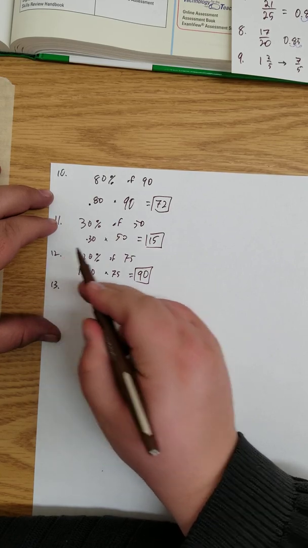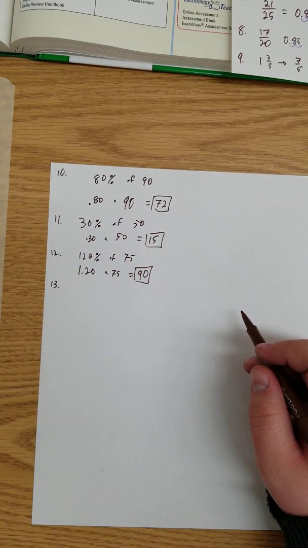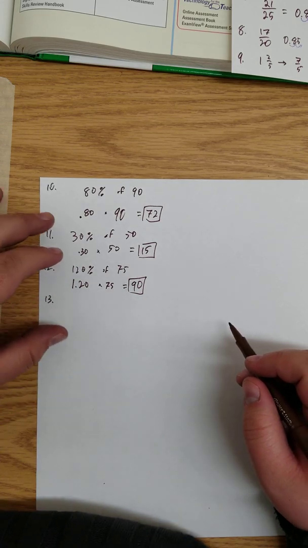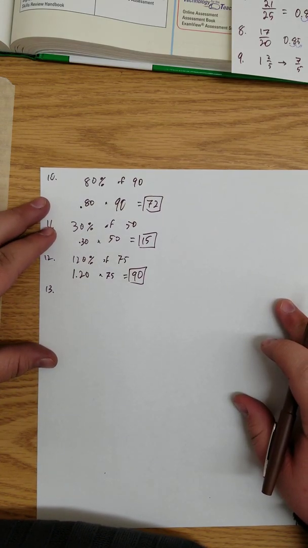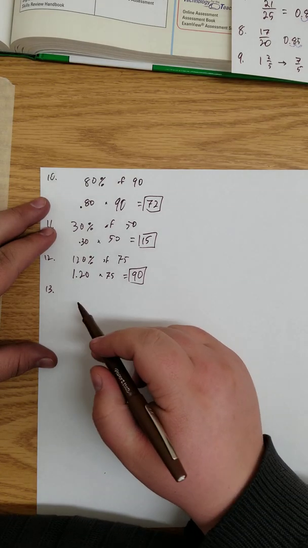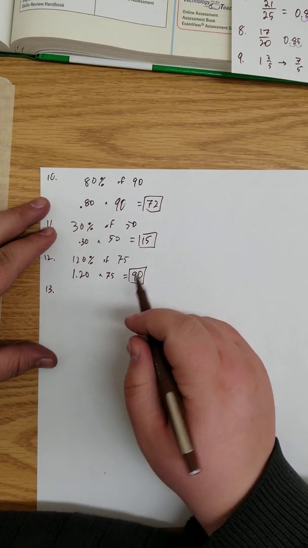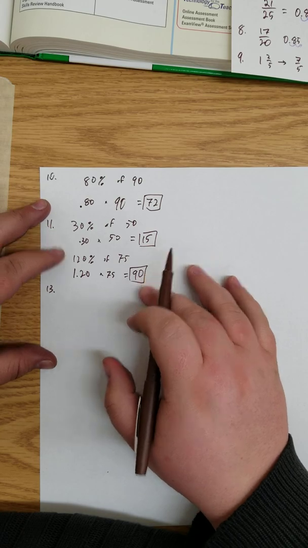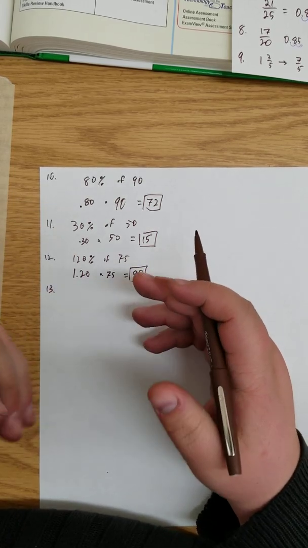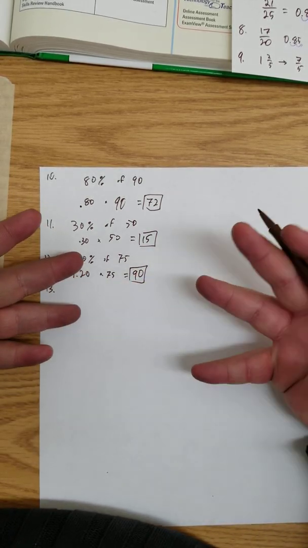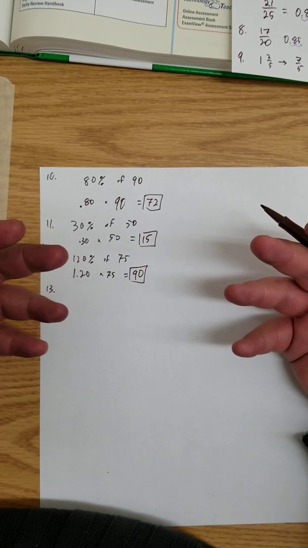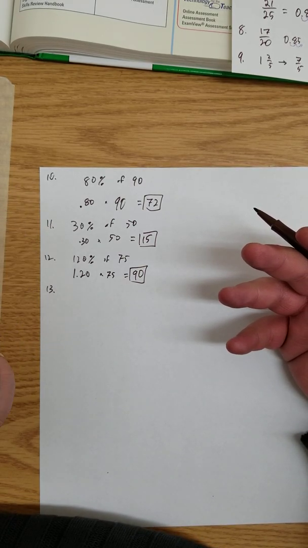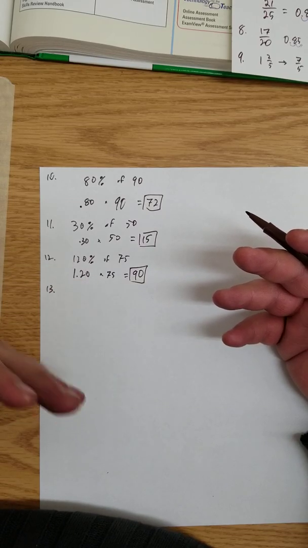Number 13. This is going basically the other way. We've got the part, the answer part. Now we're trying to find the whole. So we had 34 is 40% of what number? We're trying to find 40% of what is 34.